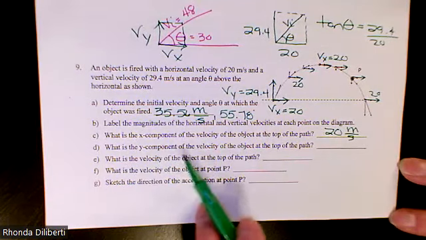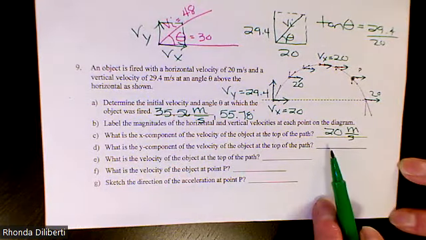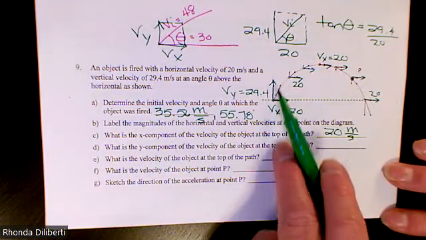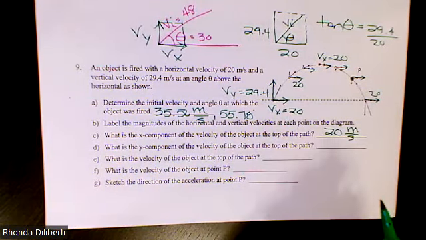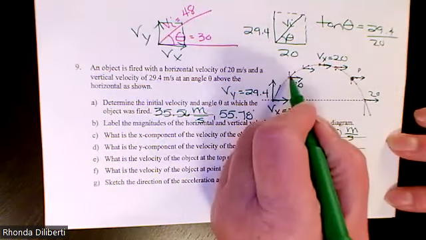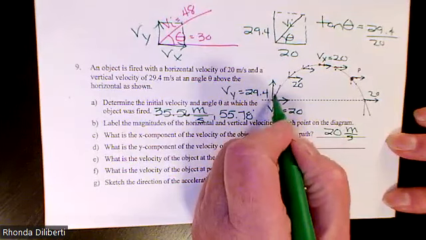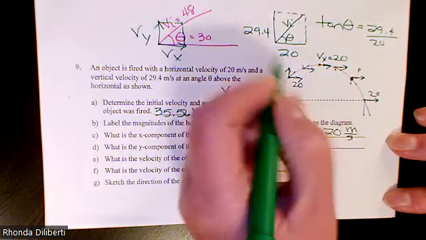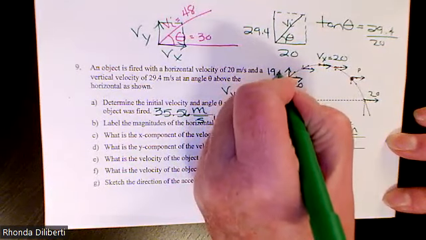All right, what is the y component at the top of the path? Well, if I fire it upward at 29.4 in the y direction, we're going to get slowed down by gravity every second. So let's assume this is 1 second later. 29.4 minus 9.8 is going to give me 19.6.